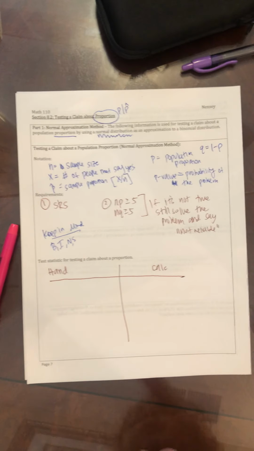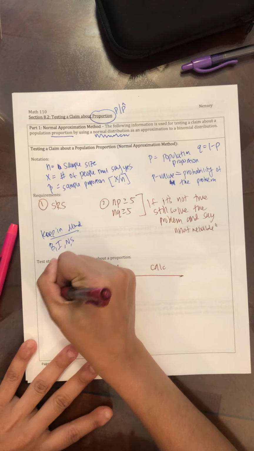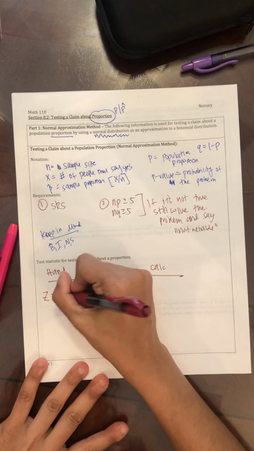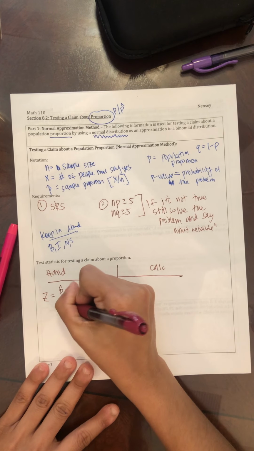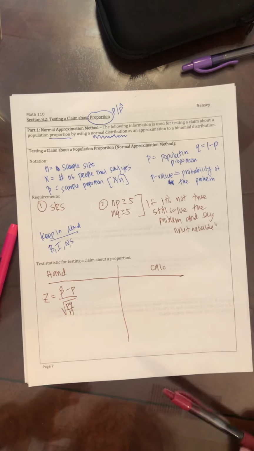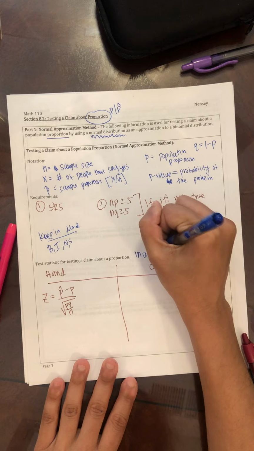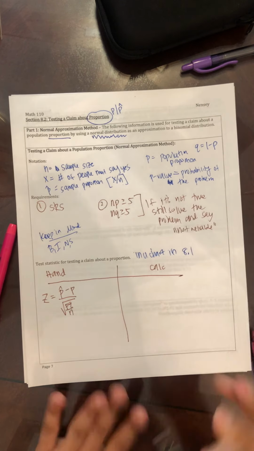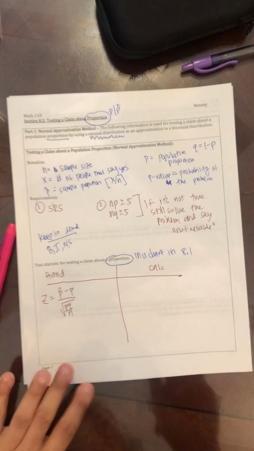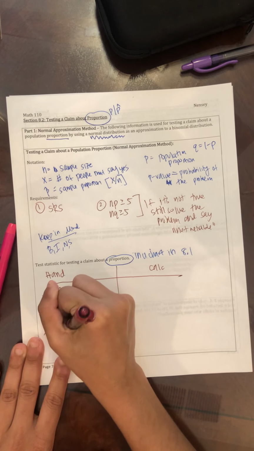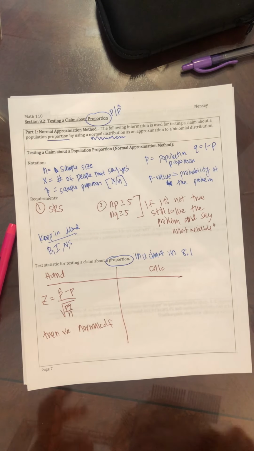If it's a proportion, what kind of test do we do? A z-test, all right? So if you're doing this by hand, you're going to use this formula. The first step is P hat minus P over the square root of PQ over n. I wrote this out in a chart in 8.1. We're only looking at proportions, so we're only looking at the part across from it. And then what you do is use normal CDF. That's if you're doing this by hand.